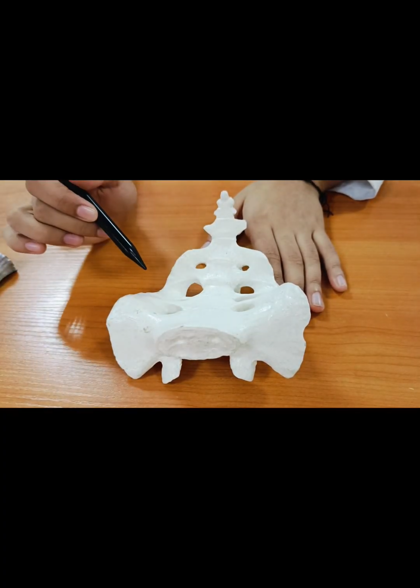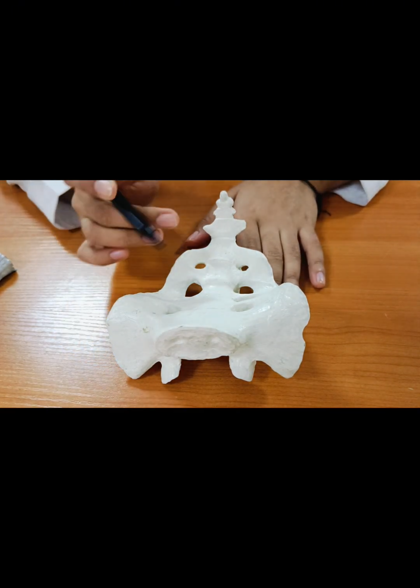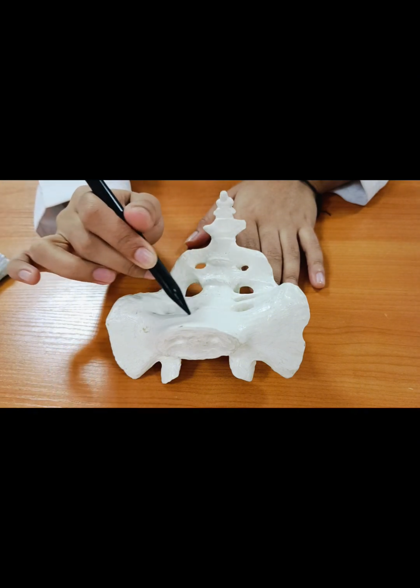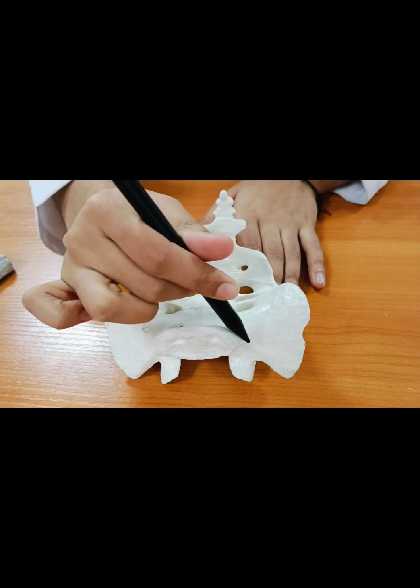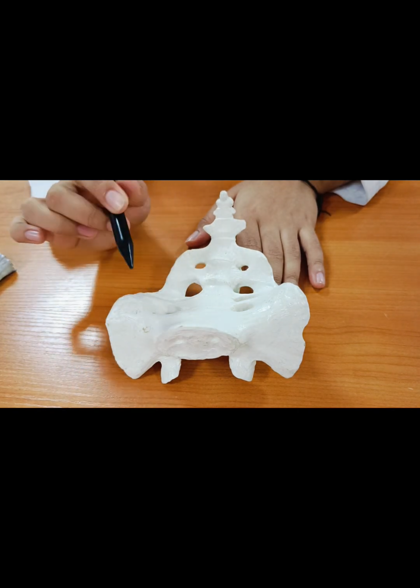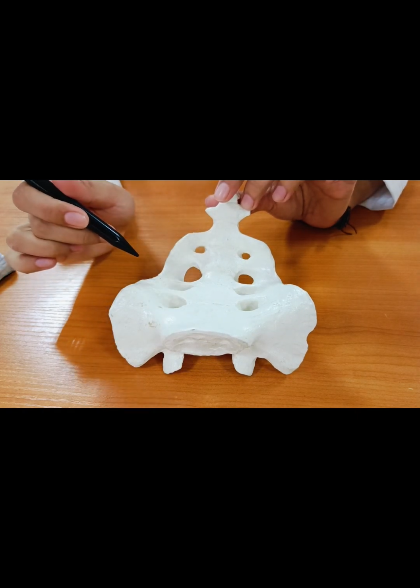So let's start with the anterior view of the sacrum and the coccyx. This one is the apex and this one is the coccyx part. This one is the body of the first sacral vertebra and this one is the sacral promontory. These are the transverse ridges and these are the anterior sacral foramina.